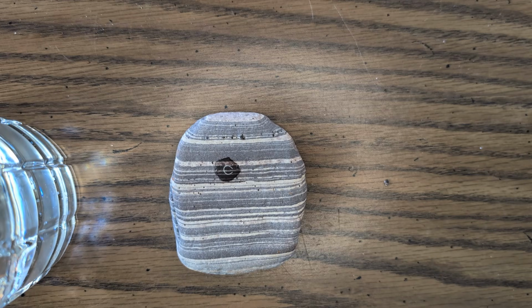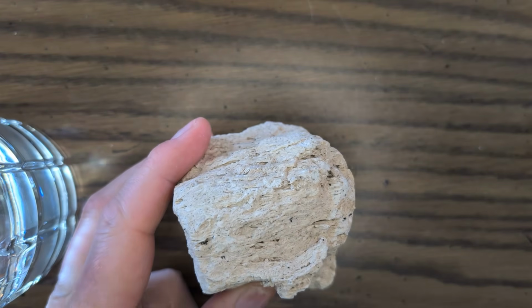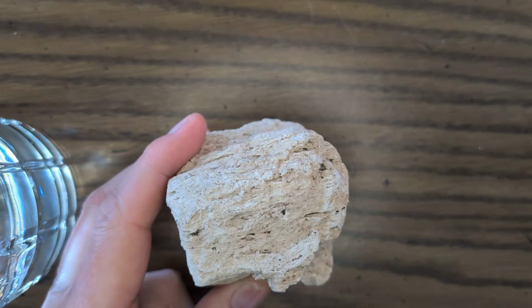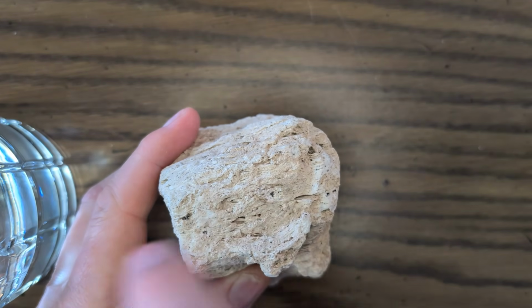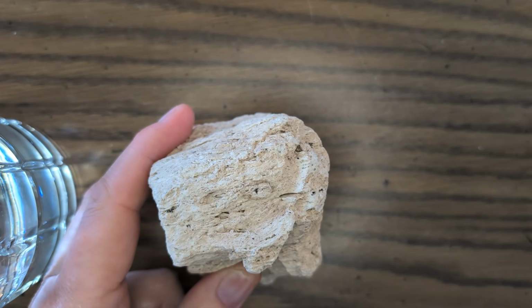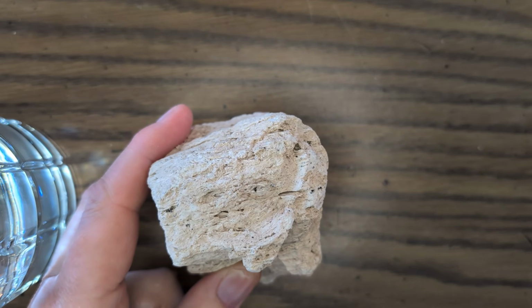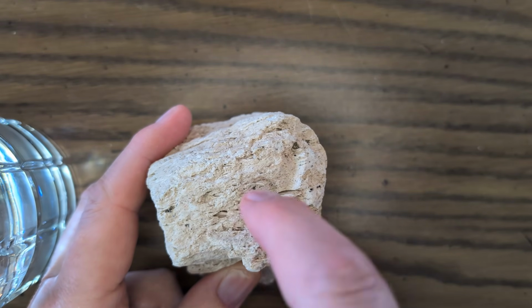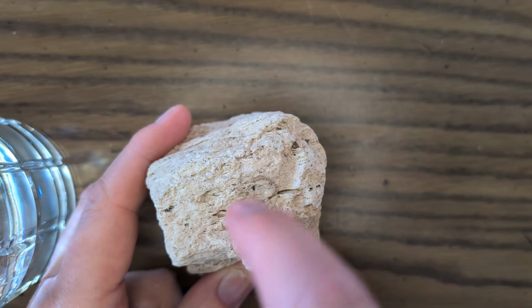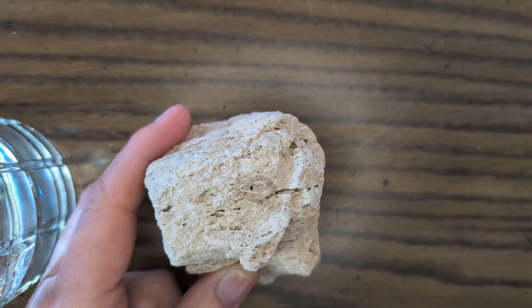That is significantly faster than some of the other ones we've looked at today. Now back to the pumice. With its great porosity but terrible permeability, it has a low hydraulic conductivity for the amount of pore space it's got. It'll take about a half hour or so for this water to penetrate 1 centimeter into the rock.